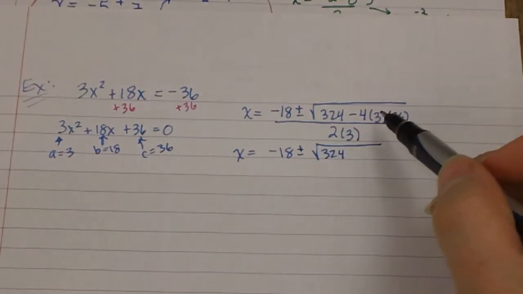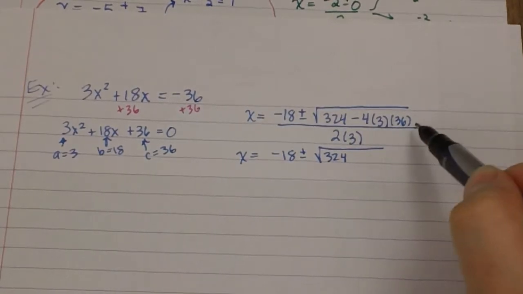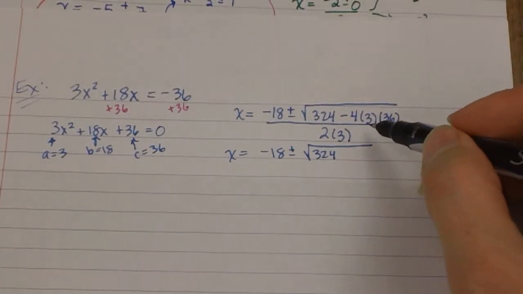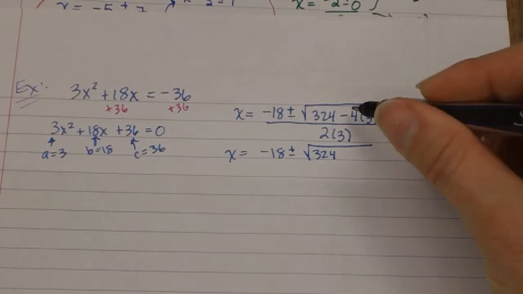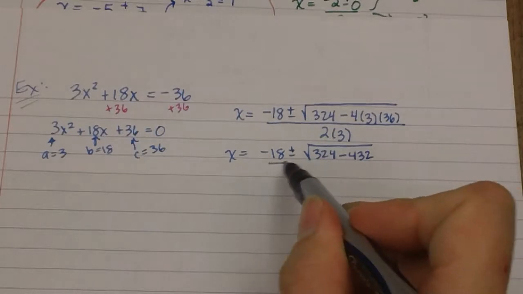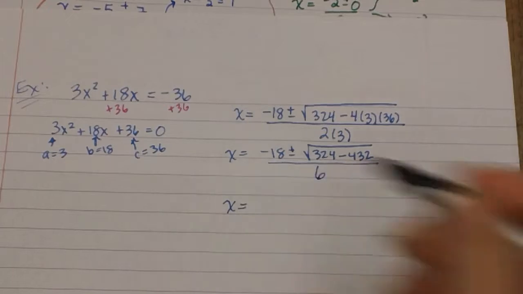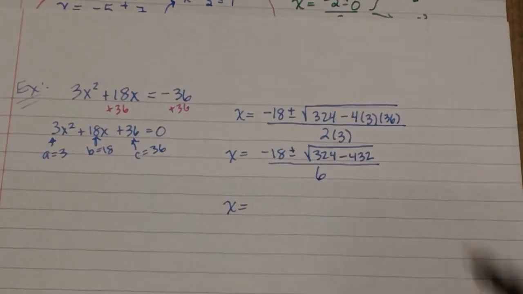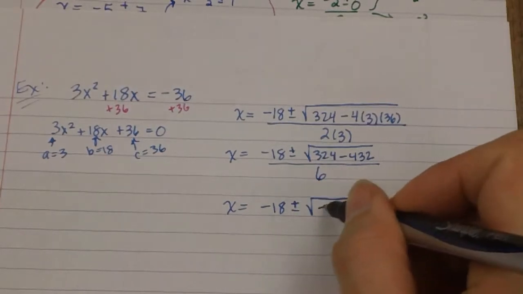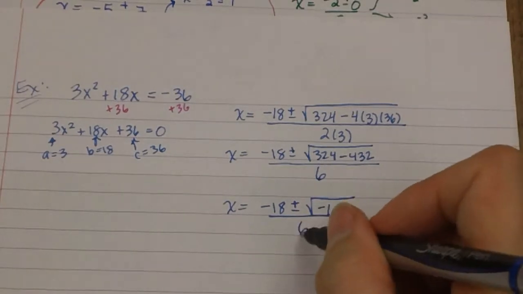Now let's look at how this is going to work out. I'm going to take 4 times 3, which is 12, and then 12 times 36, so that's actually 432. You want to watch your signs, so I'm actually taking 324 minus 432. Watch whether that's adding or subtracting. And then divided by 6. Which gives us x equals negative 18 plus or minus the square root of negative 108, divided by 6.